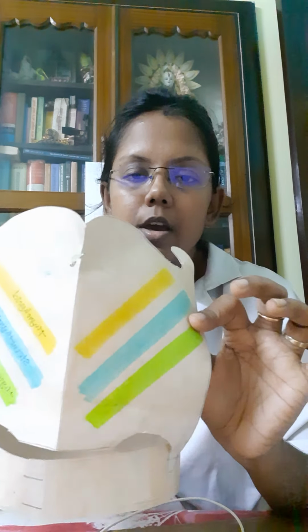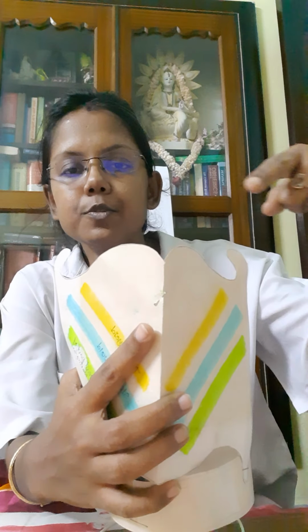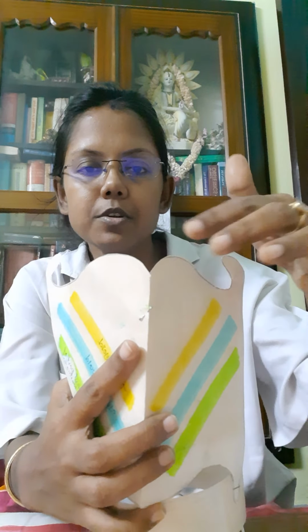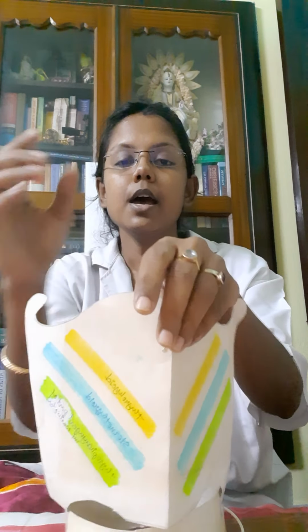Now we learn about its attachment. First, come to the superior border. I have already told you this is the position of the hyoid bone. So from the superior border of this thyroid cartilage, one membrane will go upward like this and will go up to the hyoid bone, and the name of this membrane is thyrohyoid membrane.